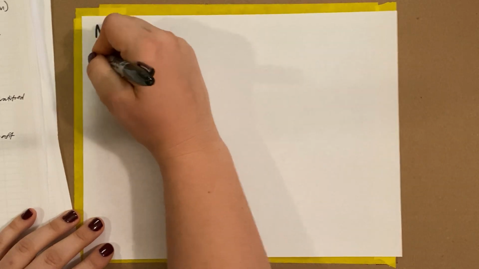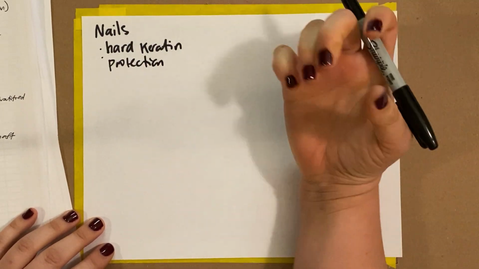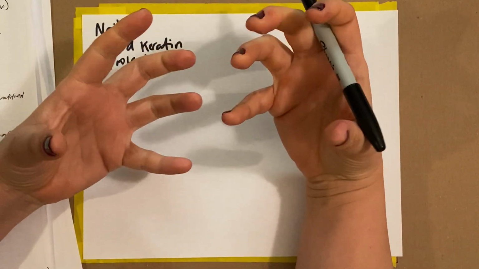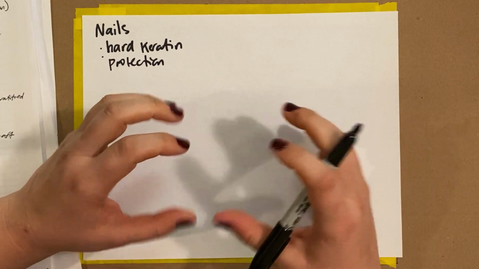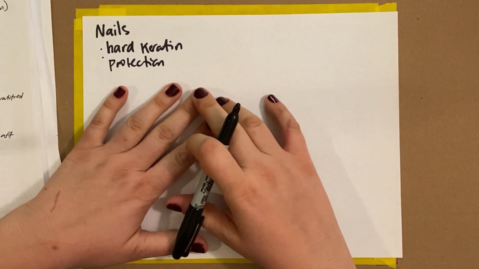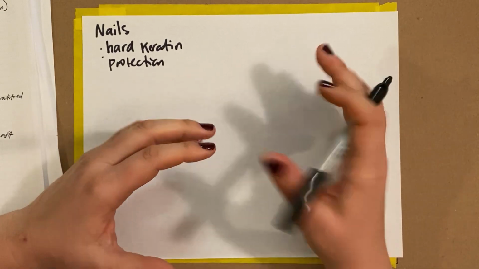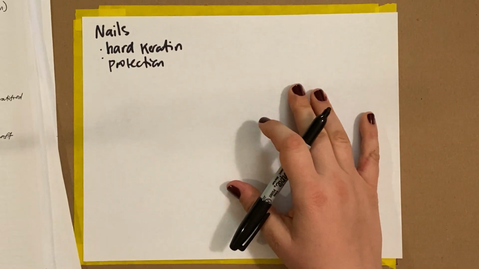They are there for protection. Think about it: we don't tend to use our fingernails for protection very much, but if you're trying to fight for your life or something, trying to scratch, that's going to help. But it also just protects the fingertips from damage. So if you're digging in something, it's going to help protect your fingers.